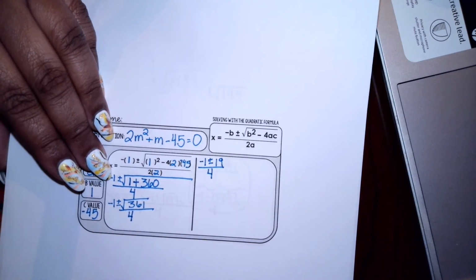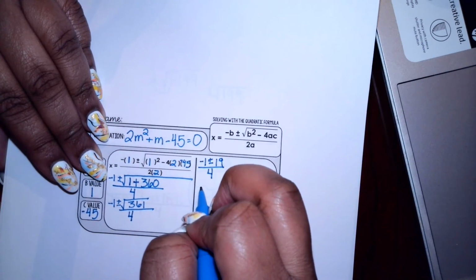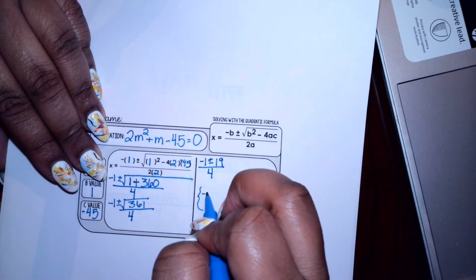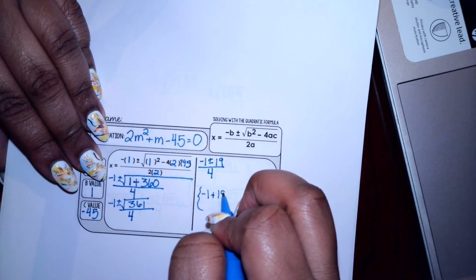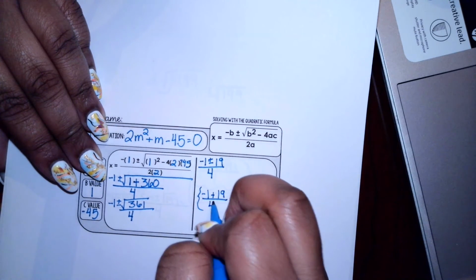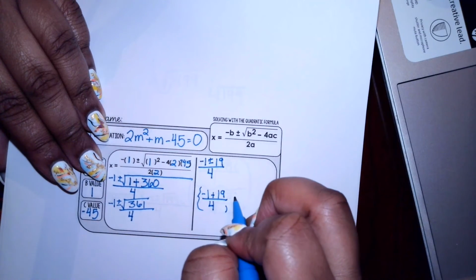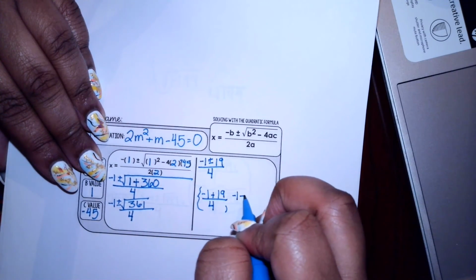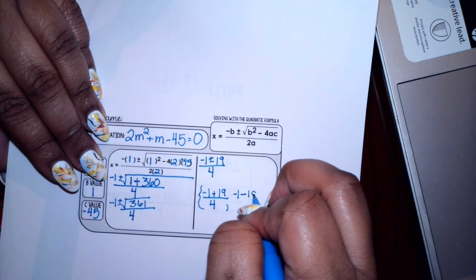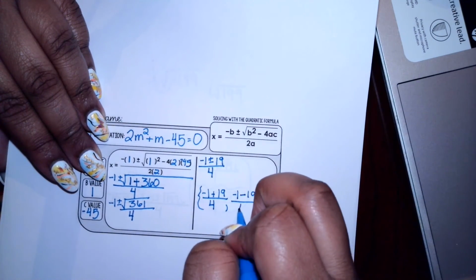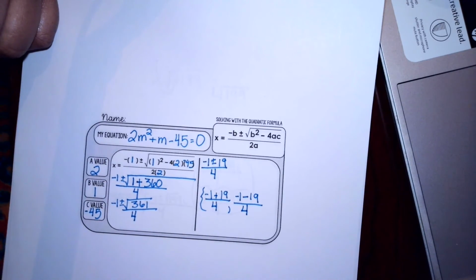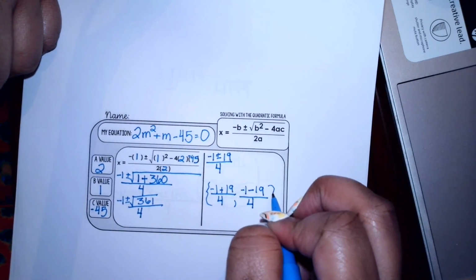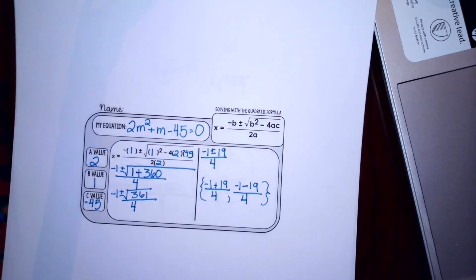So what we're going to do is go ahead and do the plus or minus. So -1 plus 19 over 4. And then we have -1 minus 19 over 4. And that is going to be our answer. Let me close my bracket so it looks pretty. All right, so that's going to be our answer.